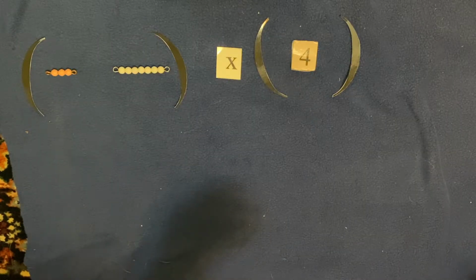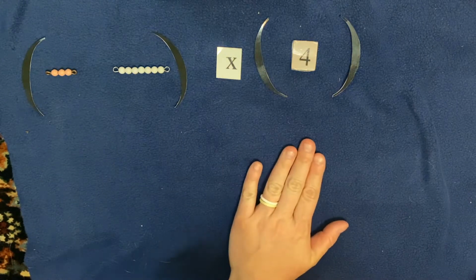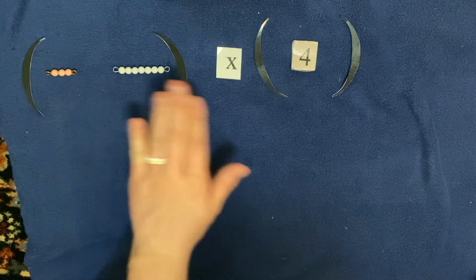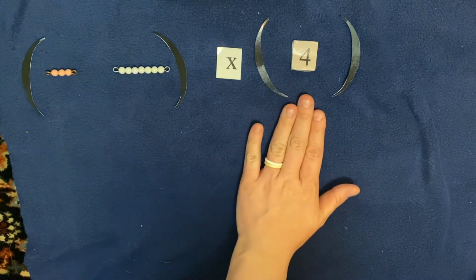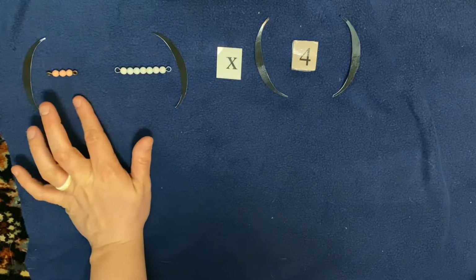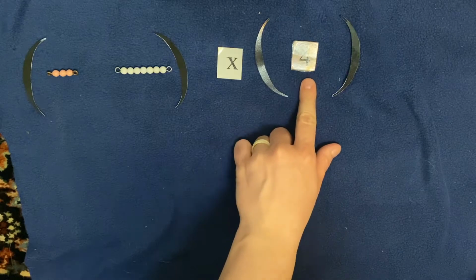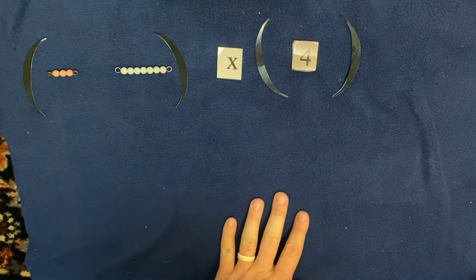So the distributive law of multiplication tells us that we are going to distribute or pass out the multiplication across all terms or all numbers. So we have to multiply 3 times 4 and 7 times 4. We can't just ignore the 7, right? We can't just ignore the 3. We have to multiply each one of the numbers in our multiplication by our multiplier. All right?